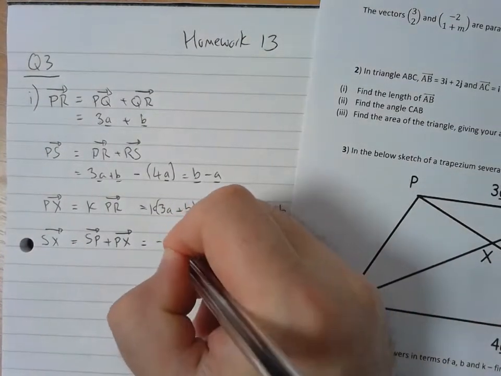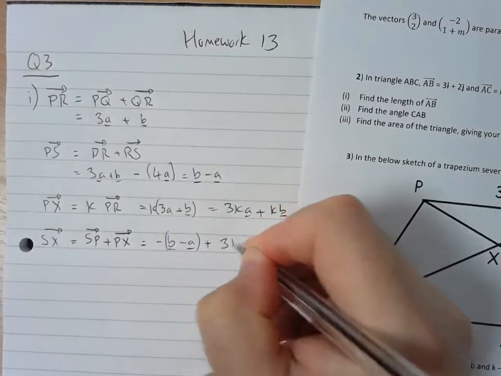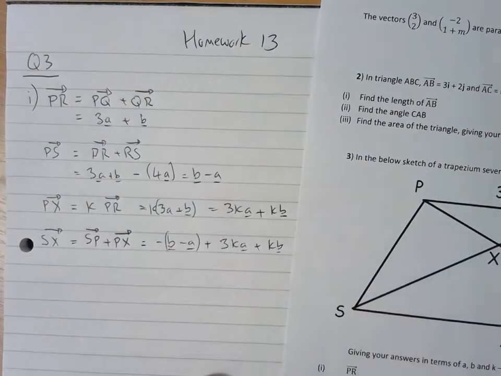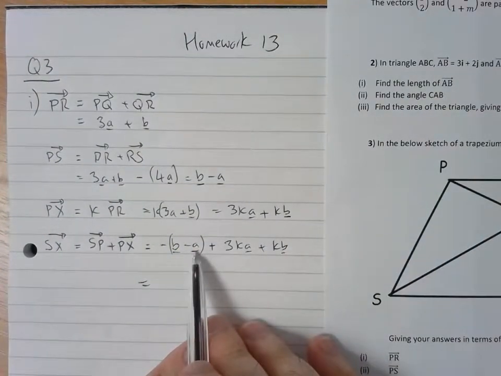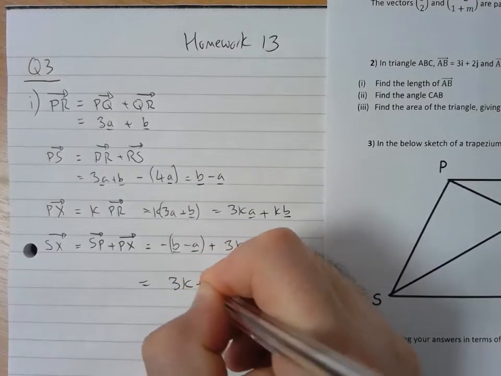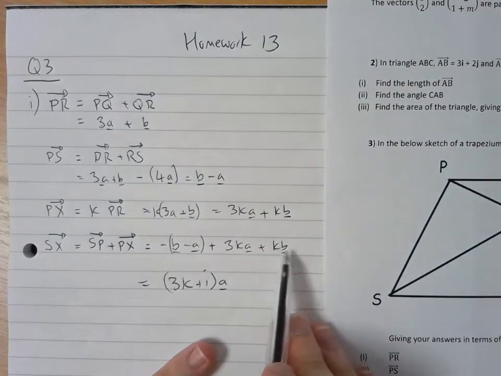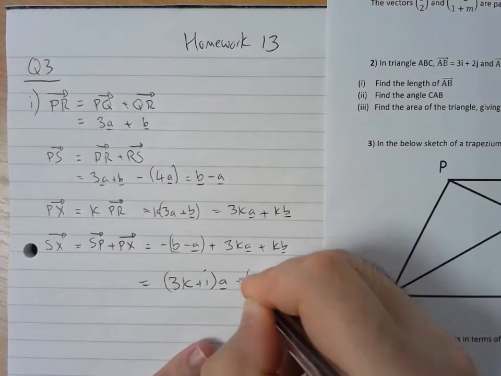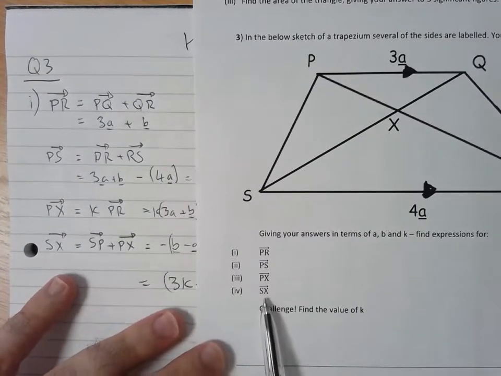So this is minus (B minus A), plus, and then we've got our 3KA plus KB from our PX from here. Tidying this up now, for the A's, we've got 3KA, and here we get a plus A, so this is (3K plus 1) A's. And here we get KB minus B, so we get (K minus 1) B. And that's actually the end of the question now, because SX is the final thing we're asked to find.